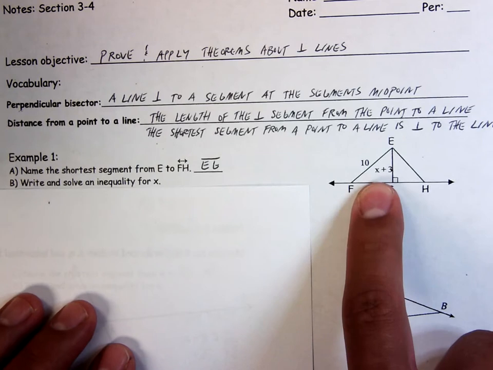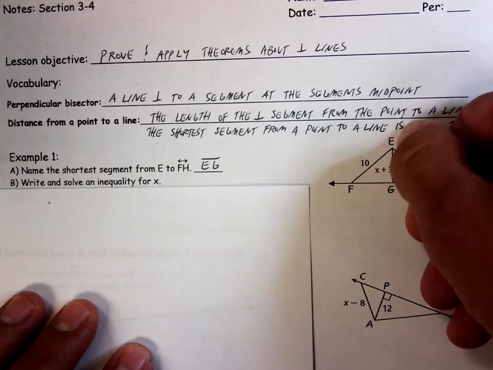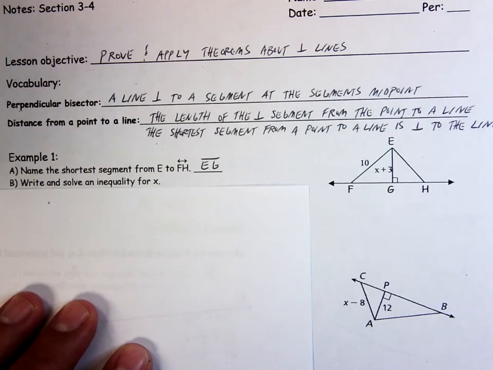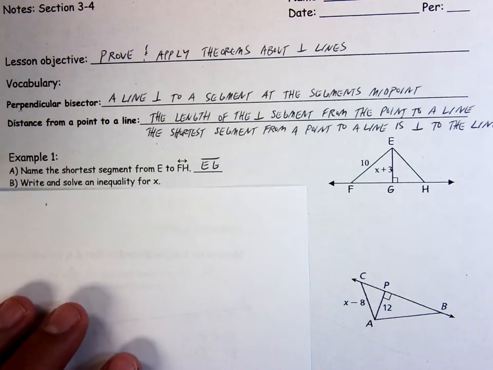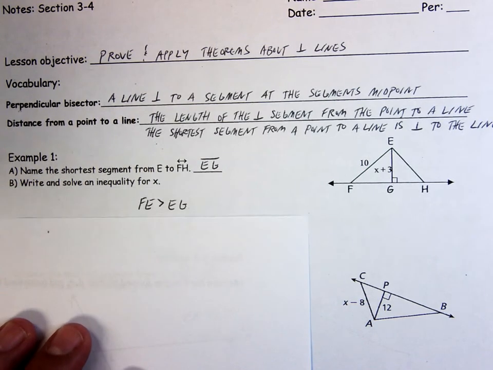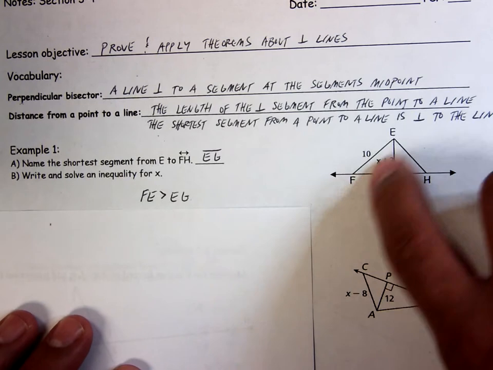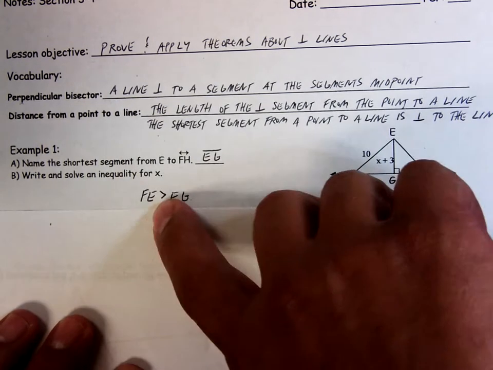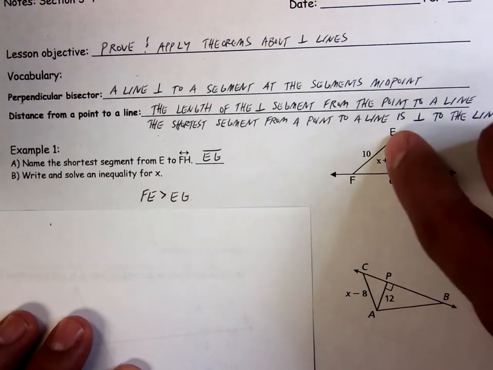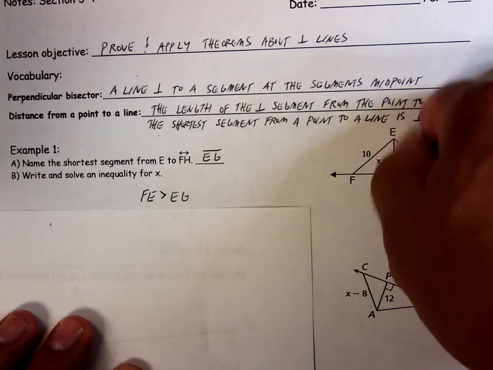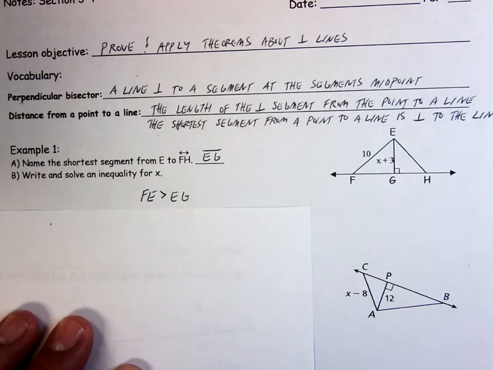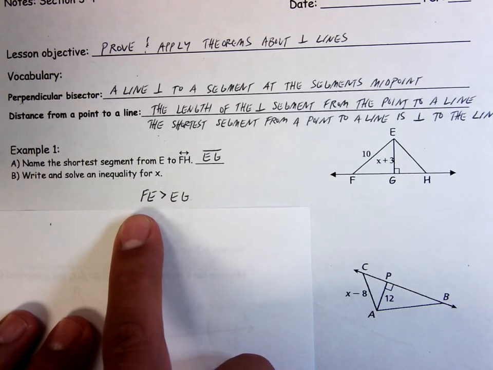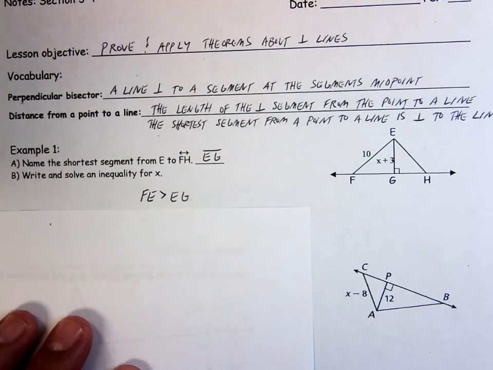Alright, next one. Write and solve an inequality for x. So here's x plus 3 is the length of segment EG. Well, okay, now ask yourself, which segment is longer? We should be able to see that segment FE is longer than segment EG. How do I know that? Because segment EG is the shortest distance from E to FH. So FE, that distance has to be greater than EG.